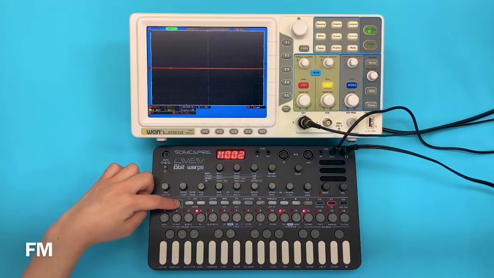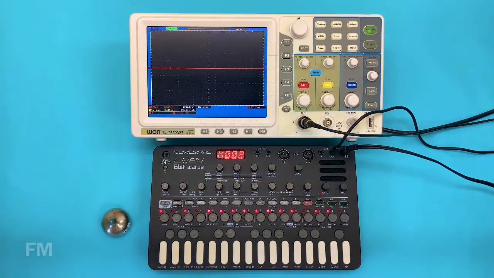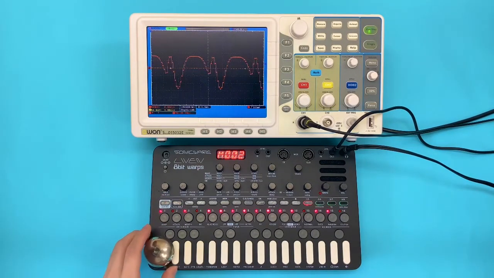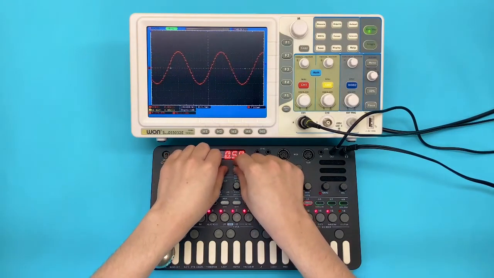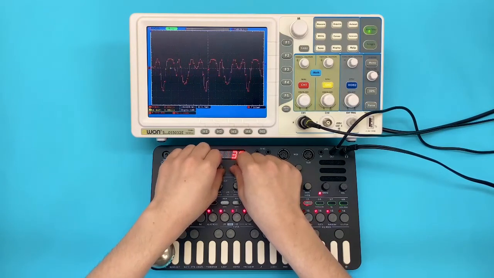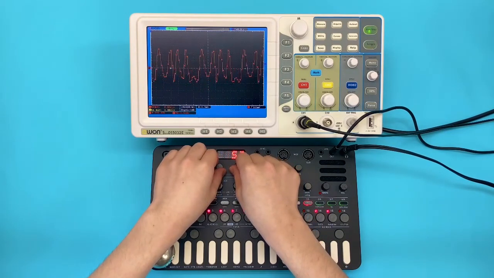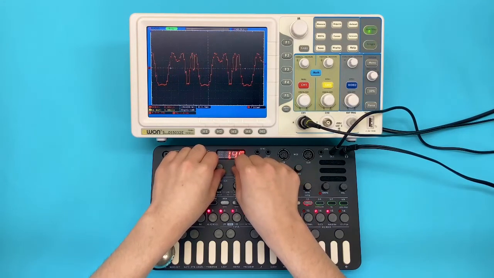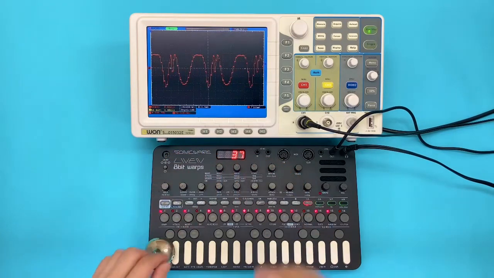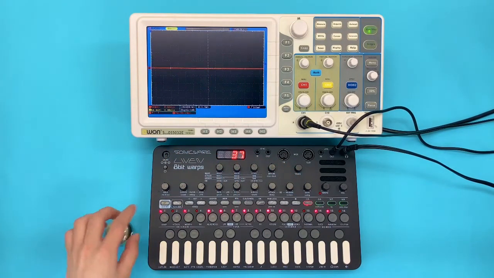Next, we'll be following the same procedure, except using the FM engine to make a complex waveform. Once we're satisfied with the new waveform, we'll once again press and hold the function key and then the white key labeled Capture.